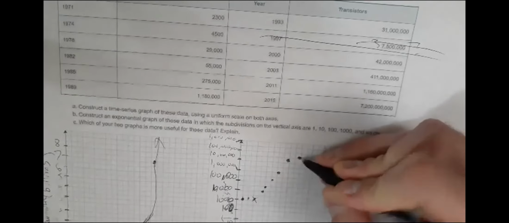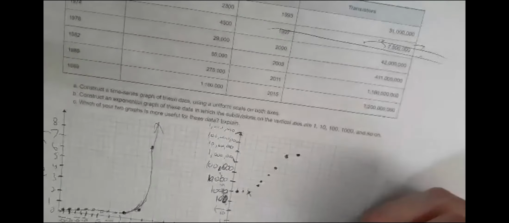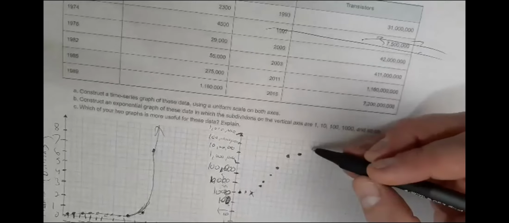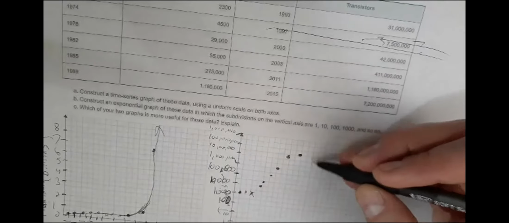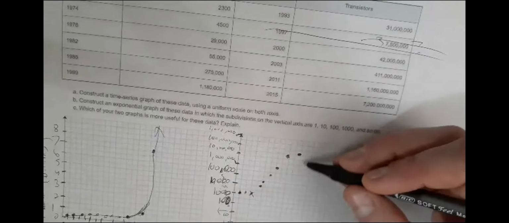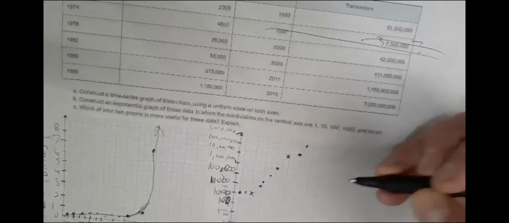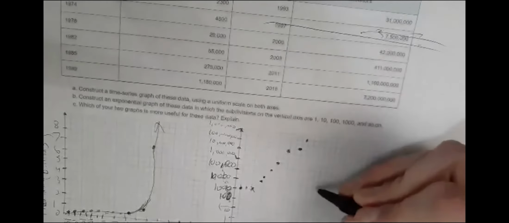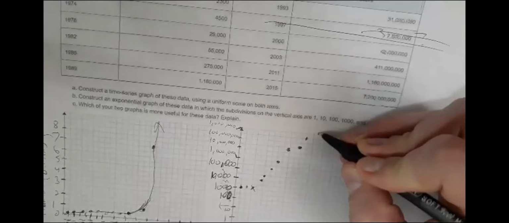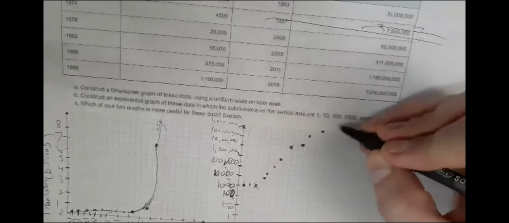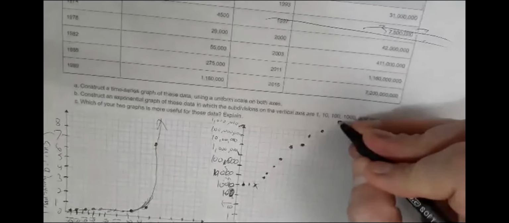I'm going to 400. And 2003, which is right around here, and it's right around here. And 2011, I'm going to 1, and then 2019 is off my graph a little bit.